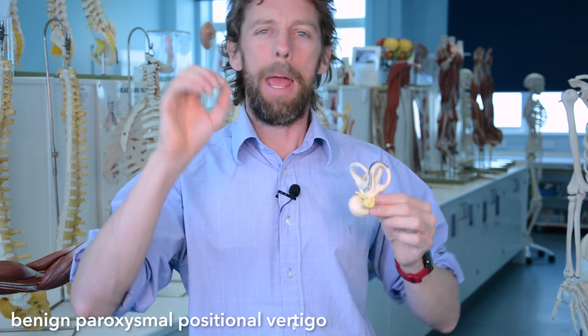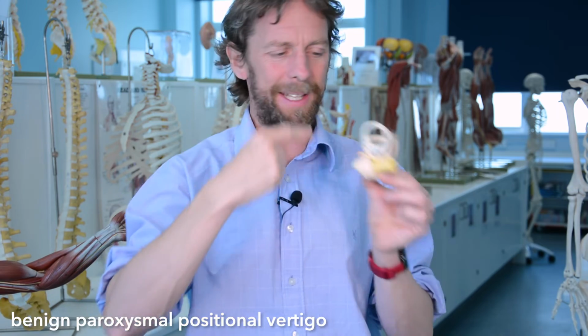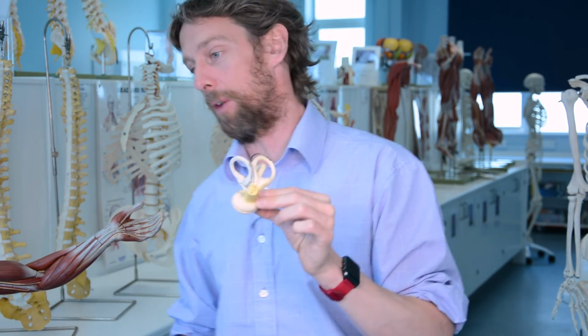So benign positional vertigo is what I get. I think I've got it in my right ear, just in one of these semicircular canals. So if I put my head down just like that way, or like that, ooh, that was it. If I get it in just the right position, I start to get a bit of vertigo and I start to get dizzy. When it kicks off and it's full on vertigo, it's horrible.